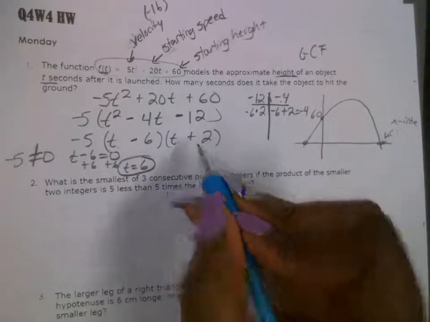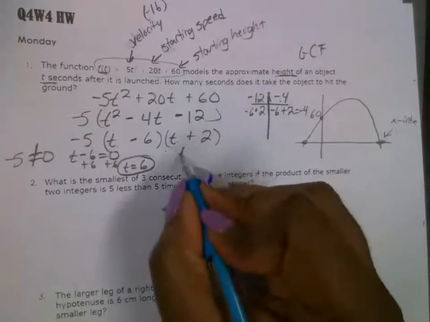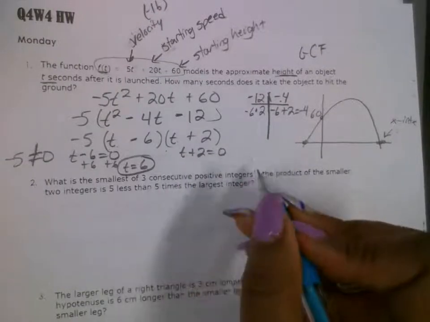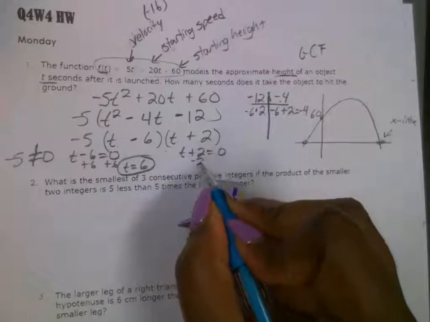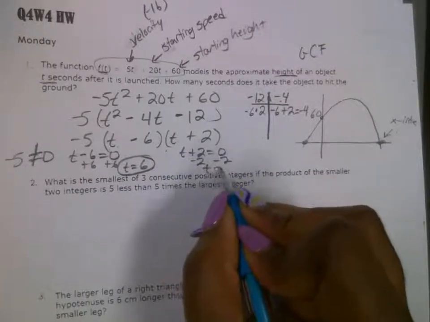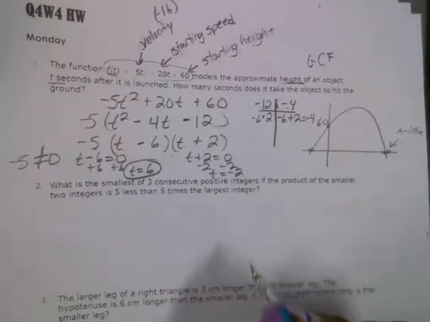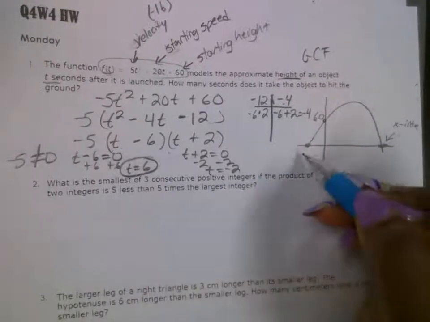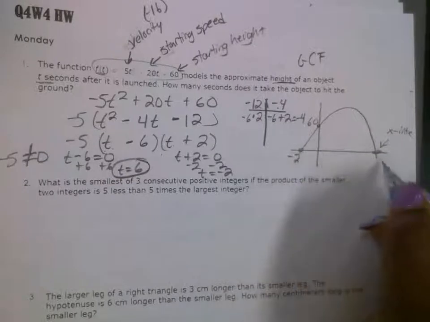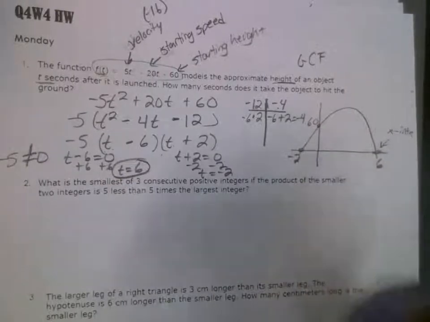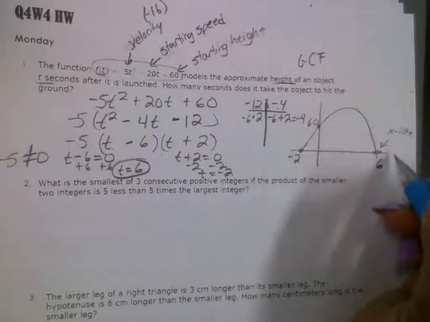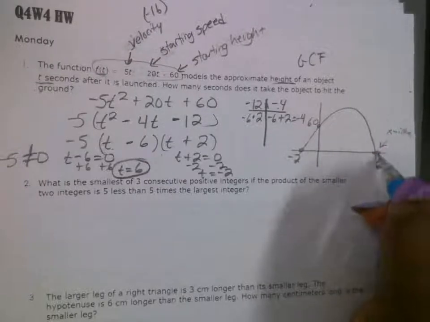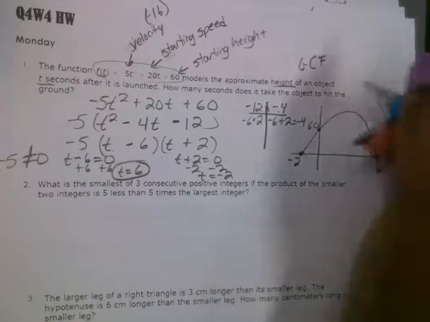Let's do this one. Set this equal to 0. How do we solve for t here? Subtract 2, and t is equal to negative 2. So which answer makes sense? The 6 seconds, because this is negative 2 here and this is positive 6 here. So it makes sense that in 6 seconds, the object hits the ground. So the answer is 6 seconds.